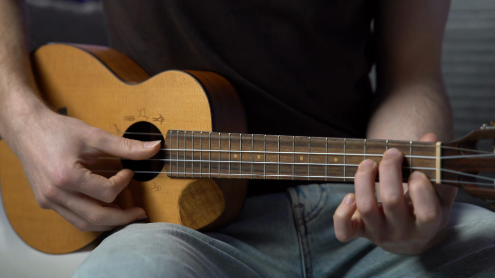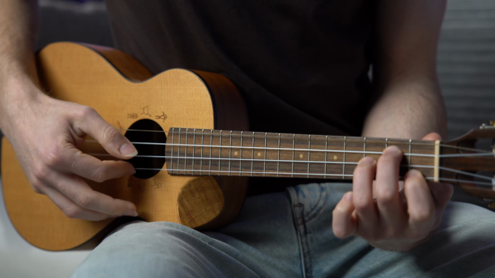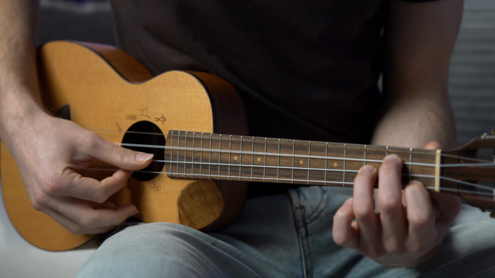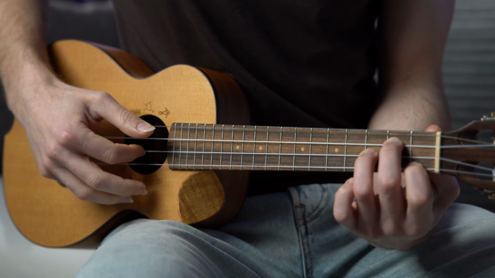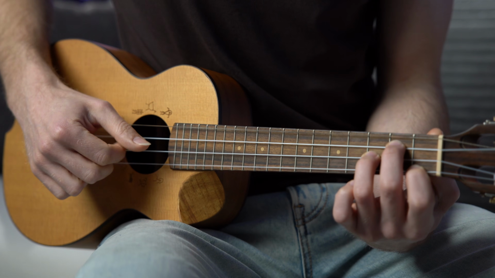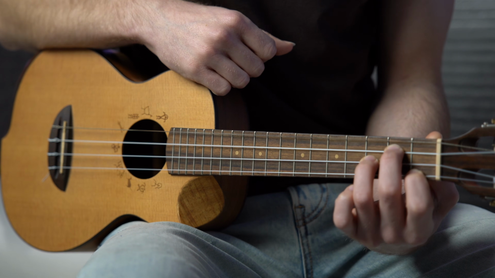The second picking pattern is slightly different. We have thumb, thumb, thumb, index, index, index. So we'll go down with the thumb and up with the index. Thumb, thumb, thumb, index, index, index.